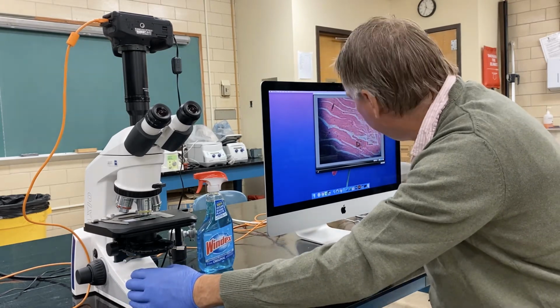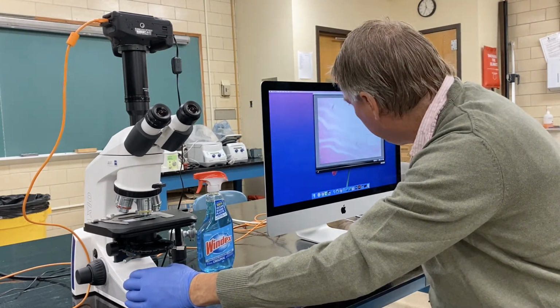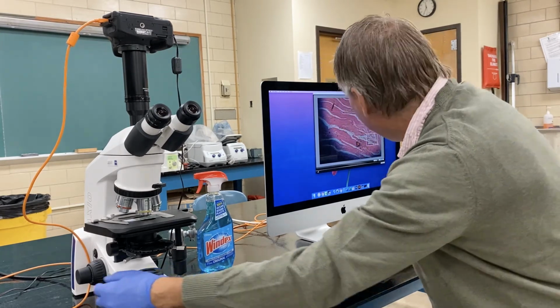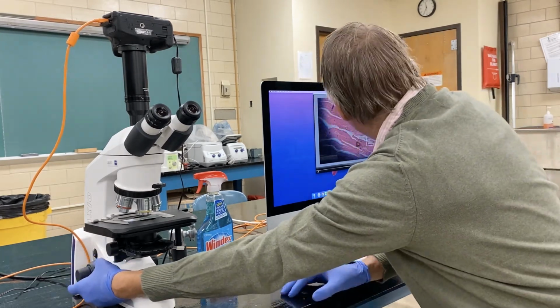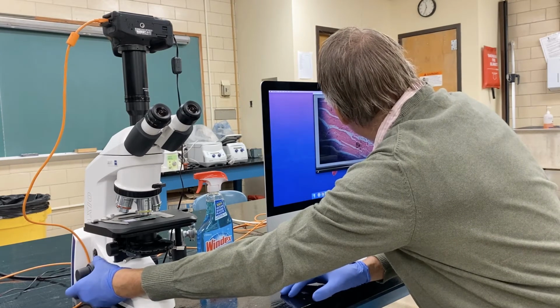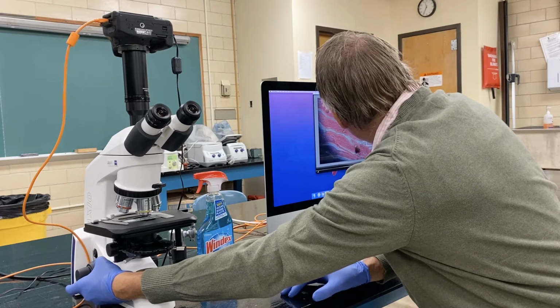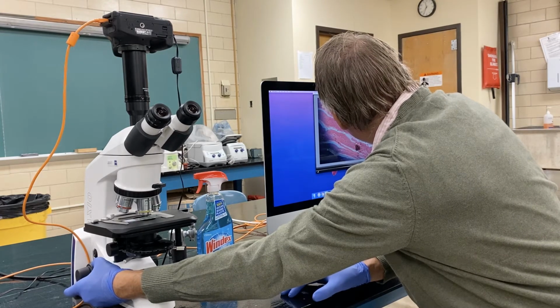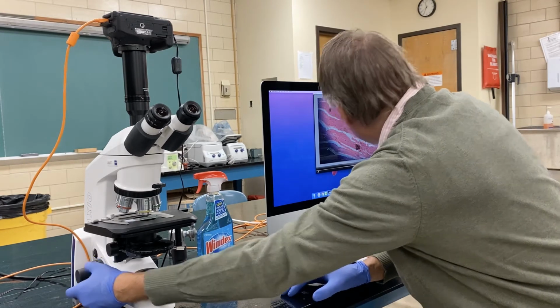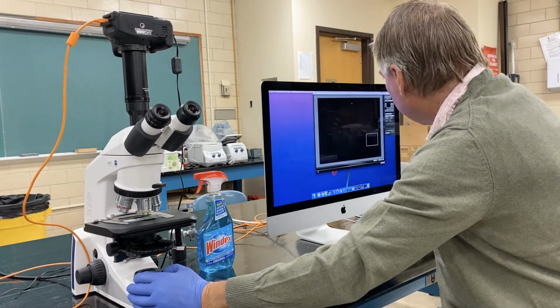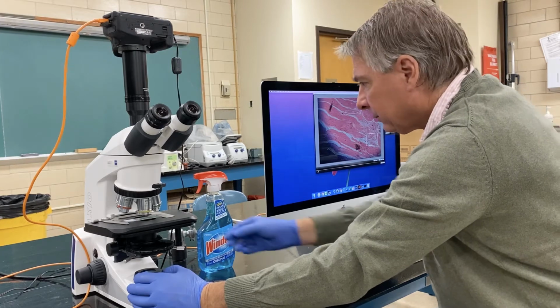I'm going to close the field diaphragm a little bit more, and again, I'm going to try to focus my sample a little bit here. Okay.